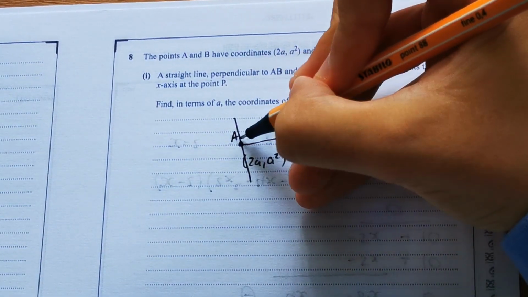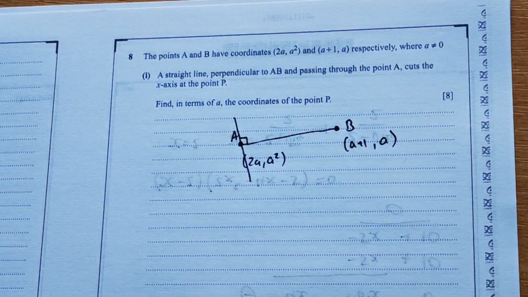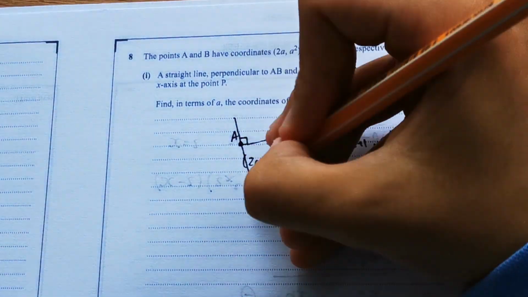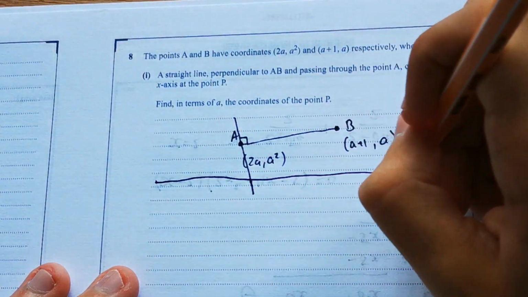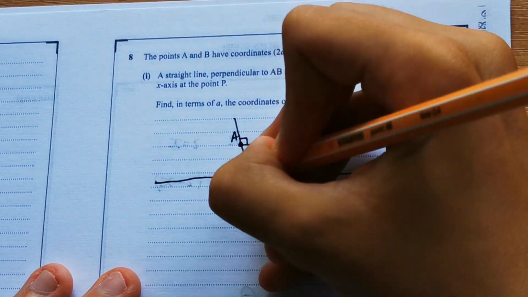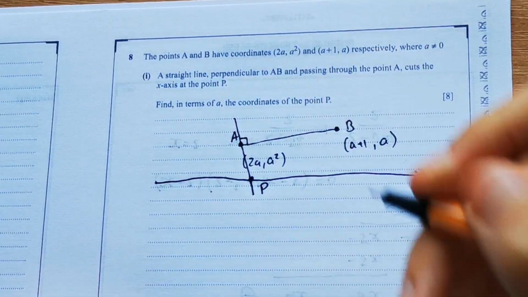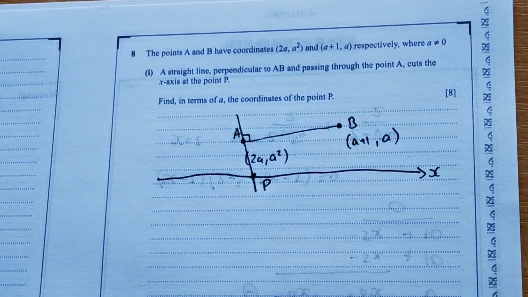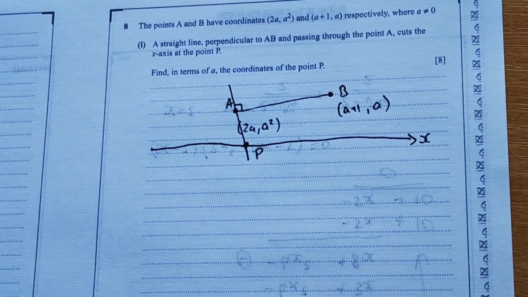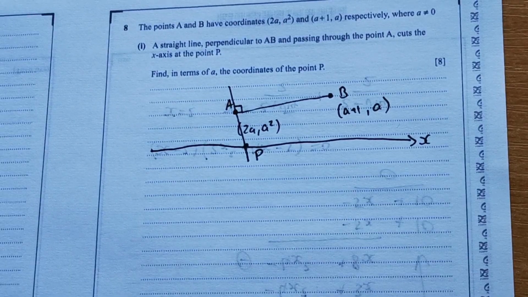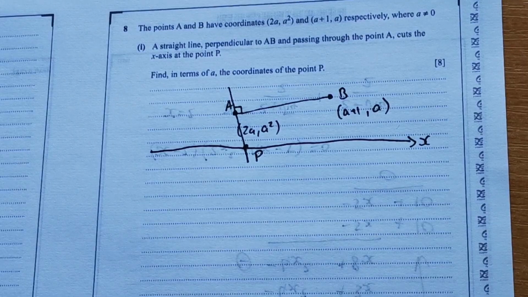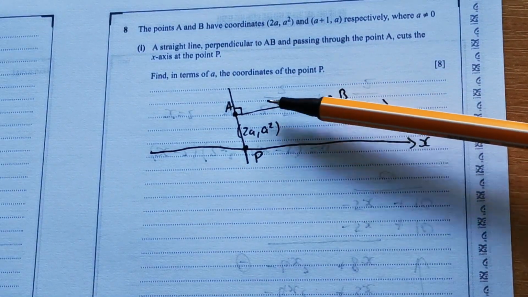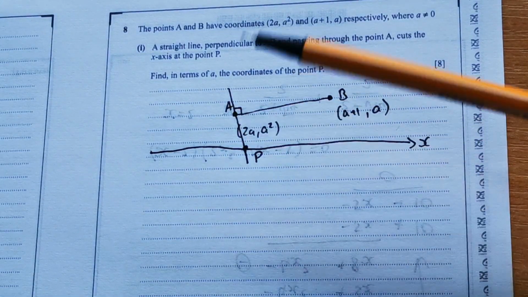Say that's probably about perpendicular. It's not, but it's close enough. It cuts the x-axis at point P. So pretend the x-axis is here, and this point here is P. Now we know what's going on. We need to find the coordinates of point P in terms of A. Now, what do we know? Basically, we want to find the equation of this line here whenever y is 0.